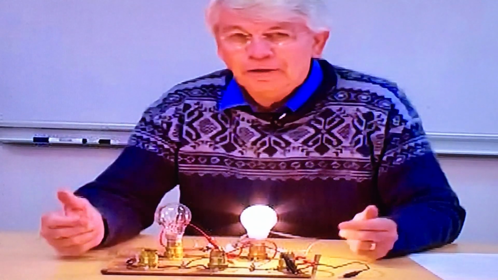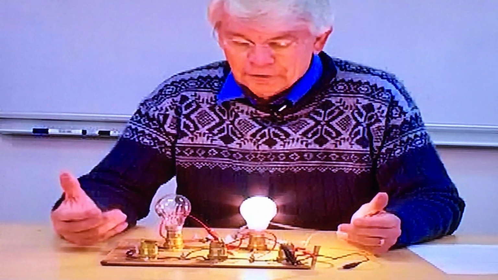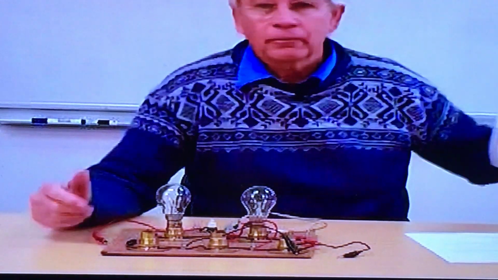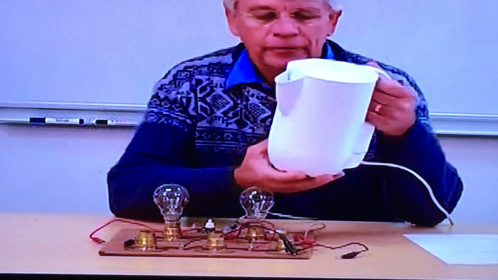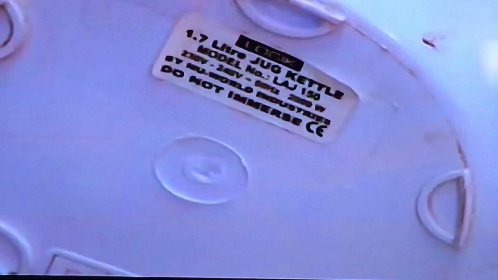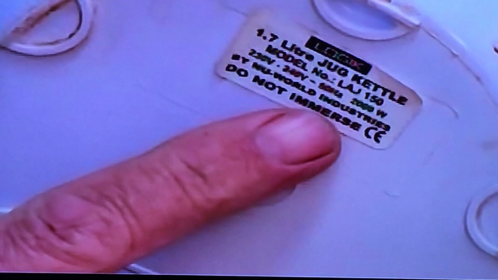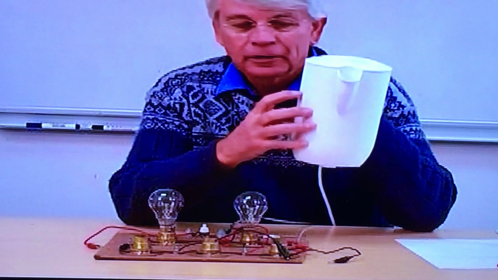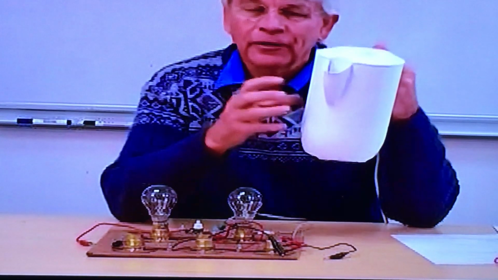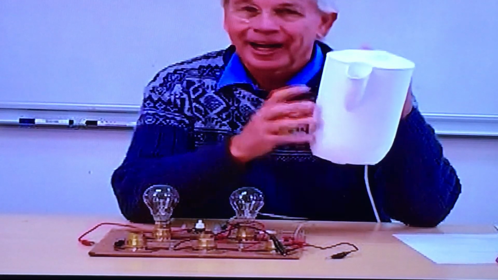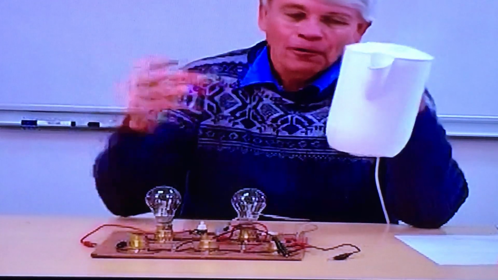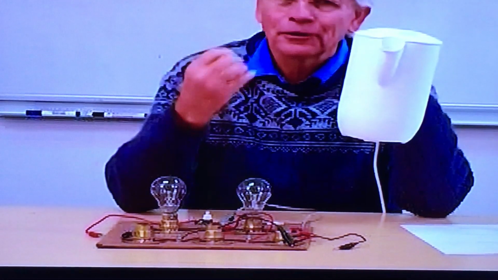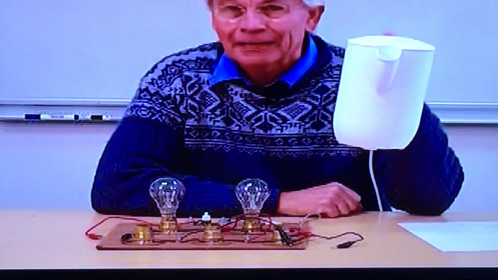So we start talking about the concept of resistance to students. The whole concept of power and resistance, it's cemented by bringing in another appliance. This is a kettle. If I read the label underneath, it says 2000 watts. In other words, 2 kilowatts. What does that mean? It means that if I'm boiling water in here, I need energy, and by connecting to the power supply, I will get 2000 joules per second. I'm going to boil my water quite quickly.